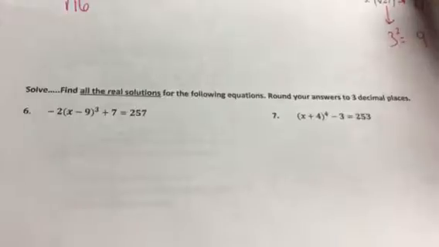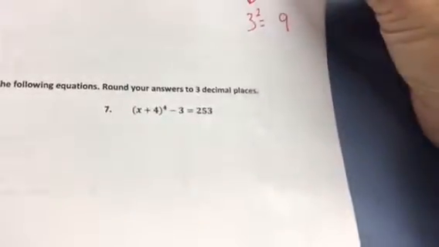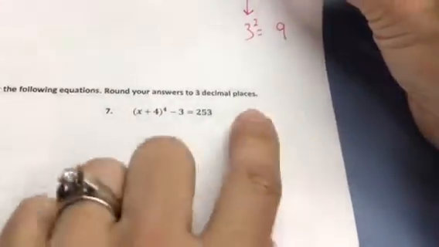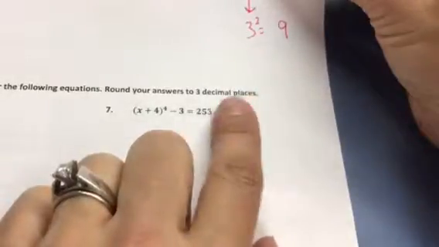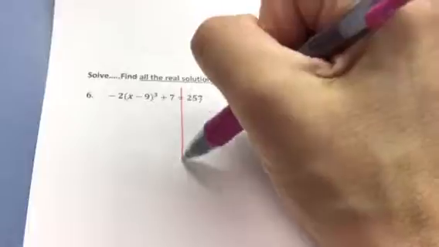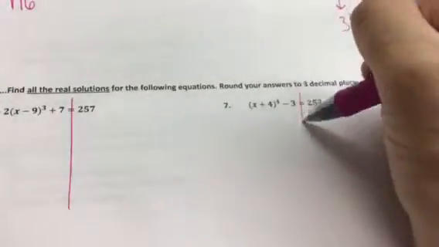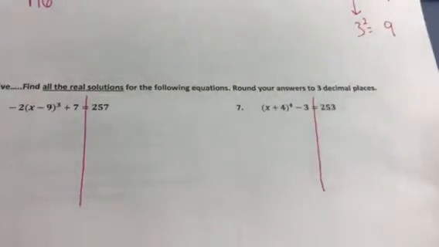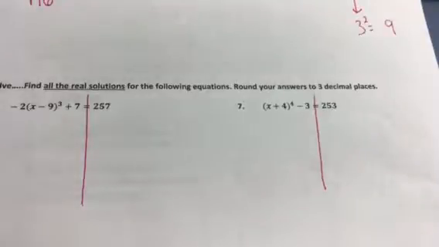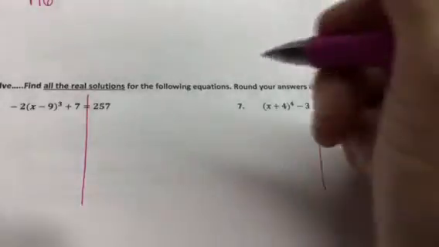And then the last one, the idea here is you're going to find all the real solutions. I don't want any imaginary. And you're going to round your answers to 3 decimal places, but I actually don't think you have any decimals, so you won't have to worry about that. And again, you're just going to work backwards in the order of operations to get x by itself.